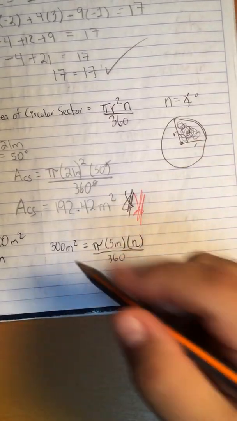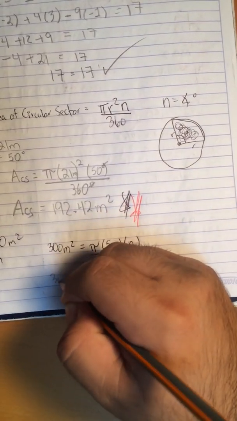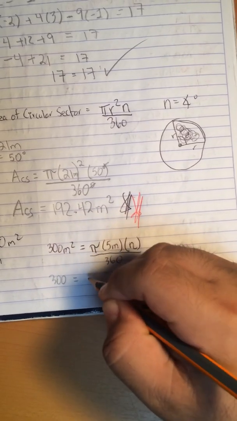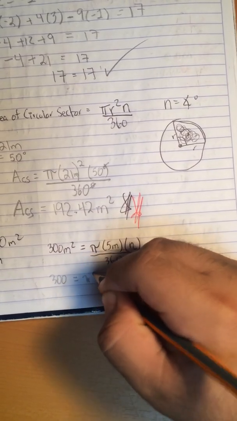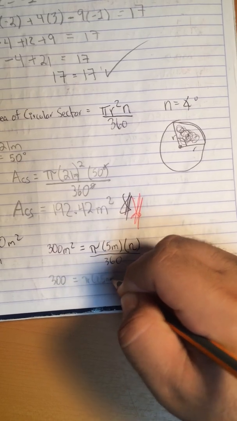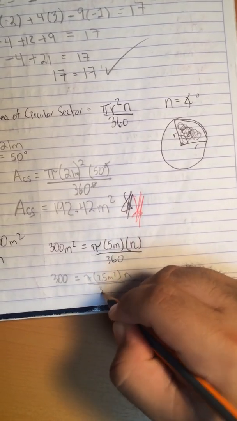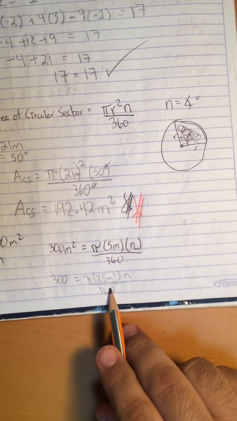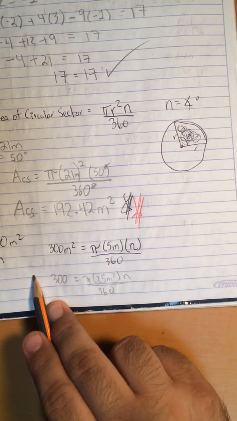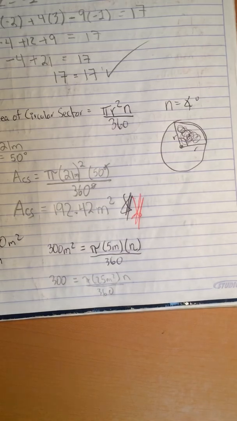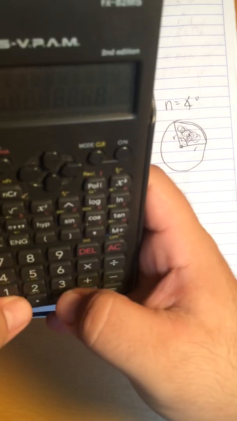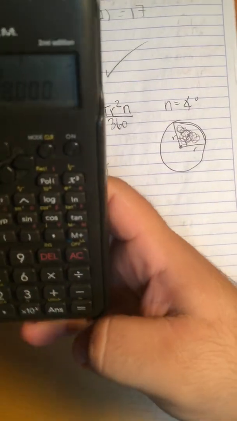Whatever values we have, we put them. So 300 equals pi times 25 meters squared, times n, which we don't have, divided by 360. The 360, I'm already going to move it to the other side, multiplying. So that means 300 times 360.